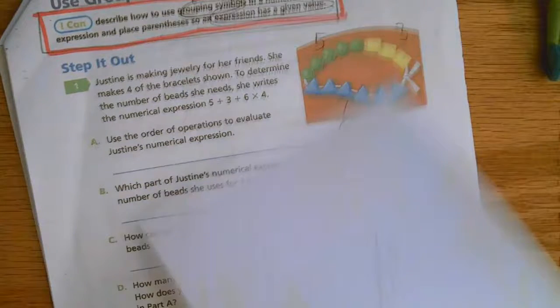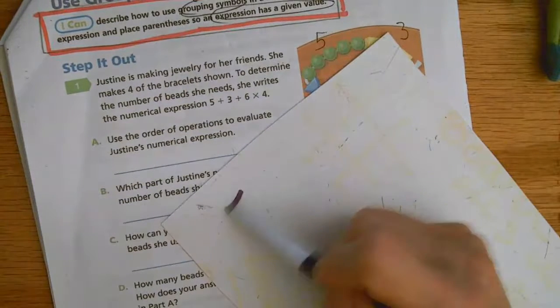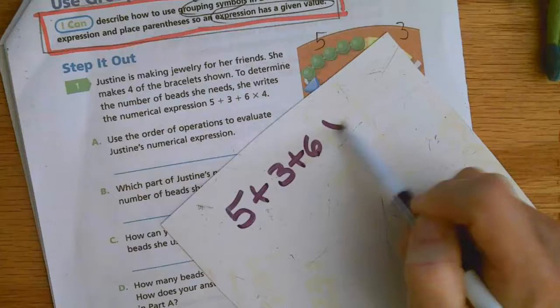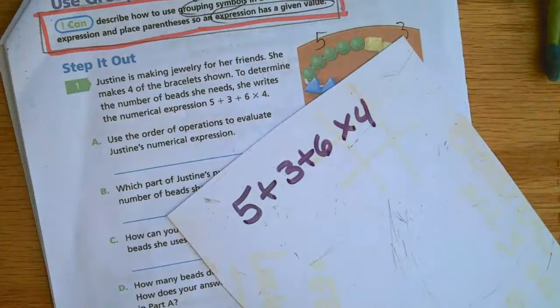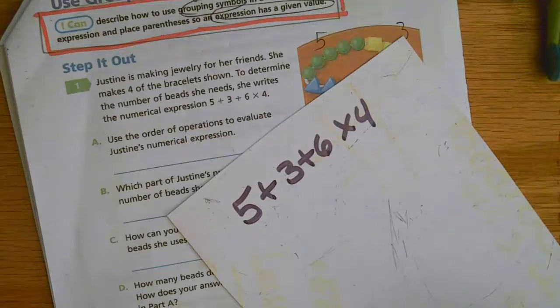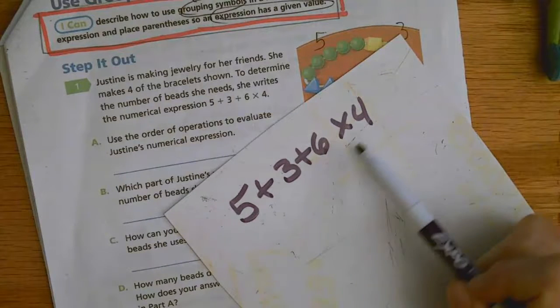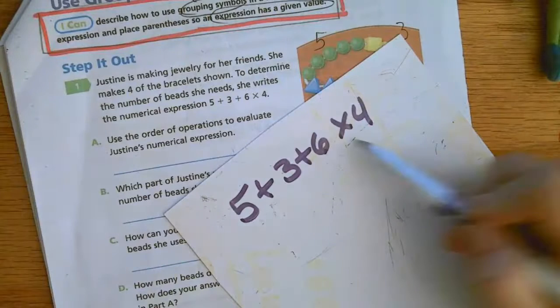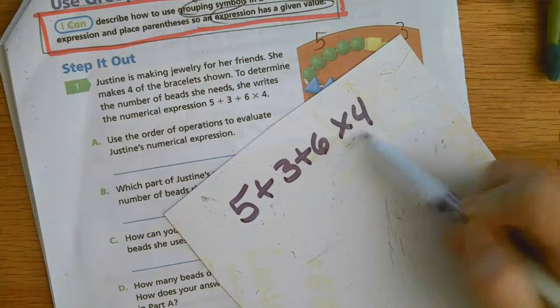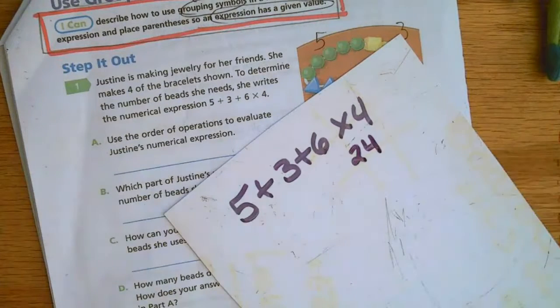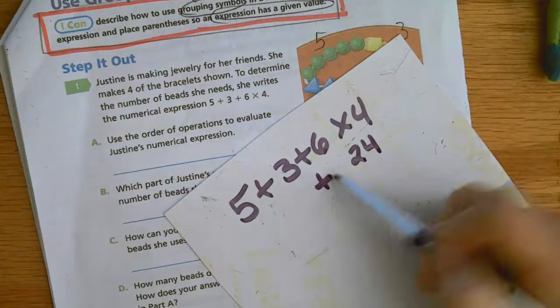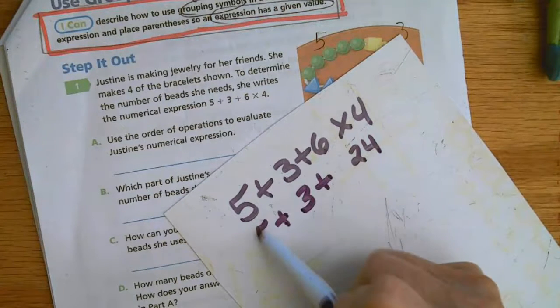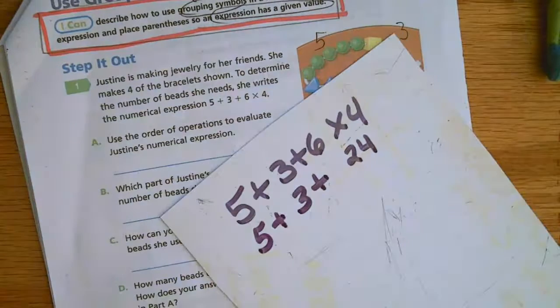So get your whiteboards and let's write down this problem, 5 plus 3 plus 6 times 4. And let's evaluate that. Now, using the order of operations, we know that we're going to look for multiplication or division first of all, since we have no parentheses. I see that 6 times 4 over here is equal to 24. I go right beneath this operation and I write my product. Now I'm going to bring down my other operations and my other numbers.